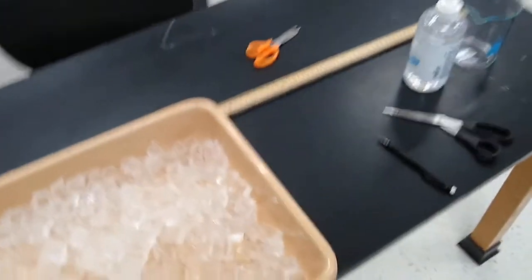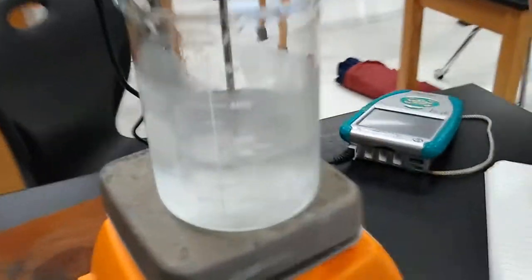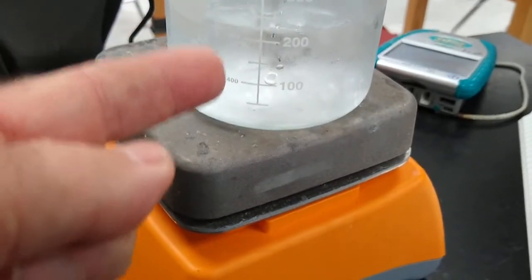All right, people at home, we are doing a lab. In the lab, we're taking this ice, we put it in a beaker, and we put it on a hot plate. So we've got ice melting on a hot plate.